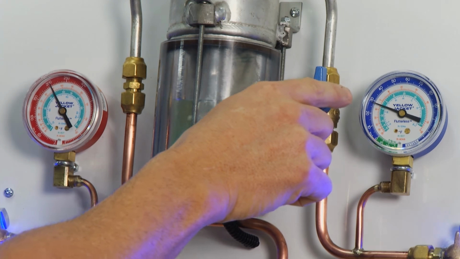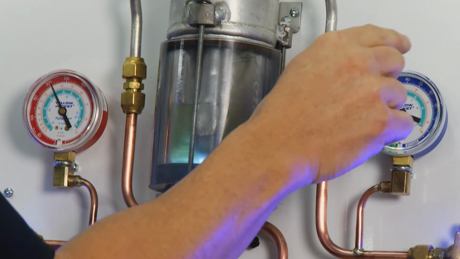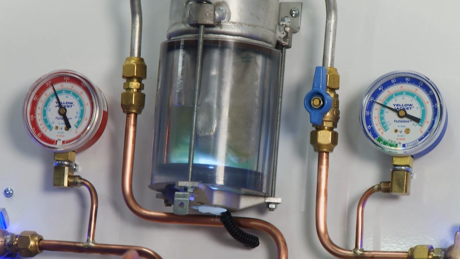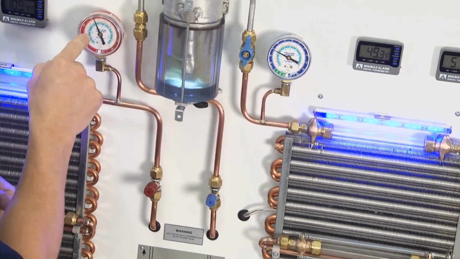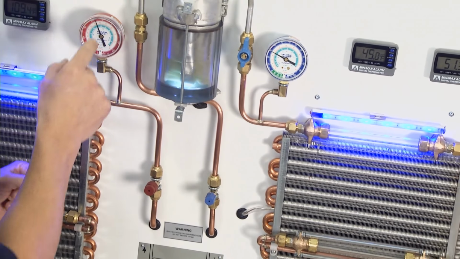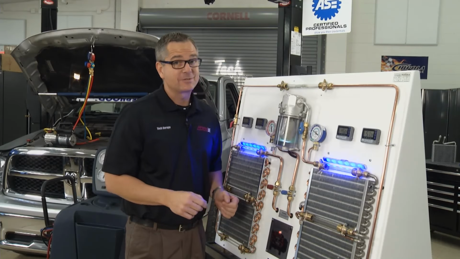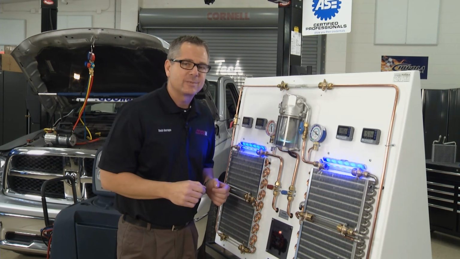The compressor is going to create a suction. So if it's not sucking it down, the low side is going to start to climb high. That means the compressor is not doing its job. And over here, if it's not pressurizing, this is going to be low. That means the compressor is not doing its job. So it's probably time to replace the compressor.